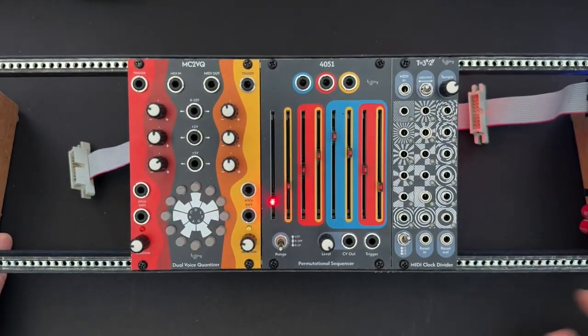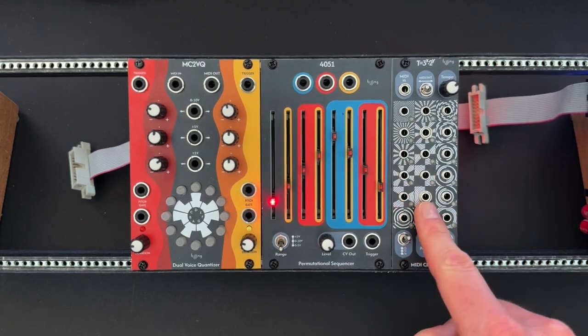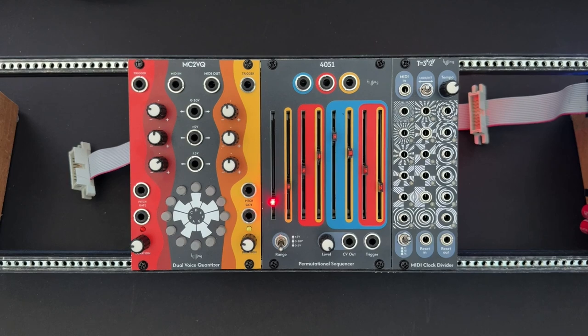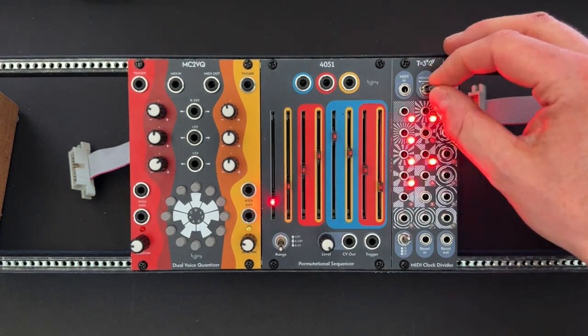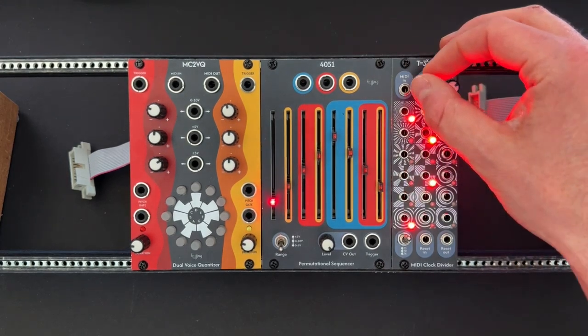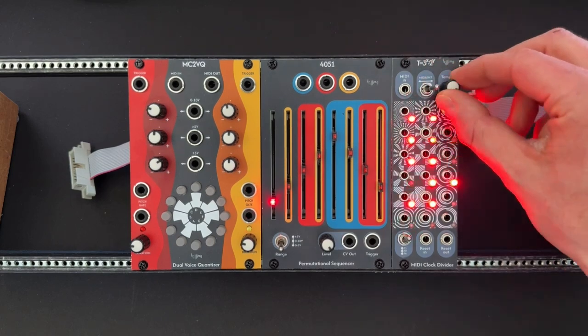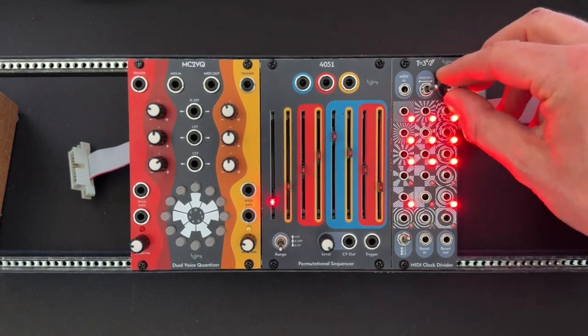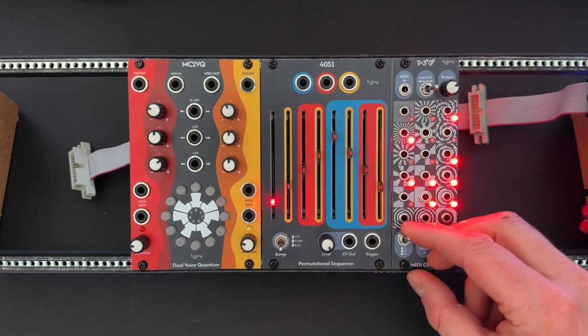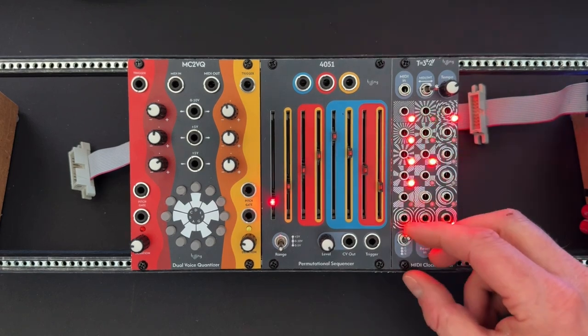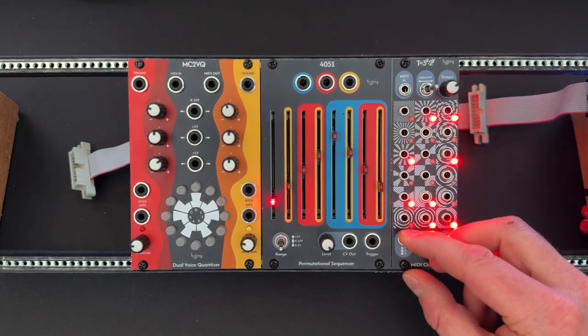This is the MIDI clock divider. It has 3 columns, representing triplets, standard, and dotted note divisions. This switch lets you choose between an internal clock and a MIDI clock. When using the internal clock, this tempo knob controls the speed. There's also a speed selector that allows you to extend all gate lengths, making them 2 or 4 times longer.